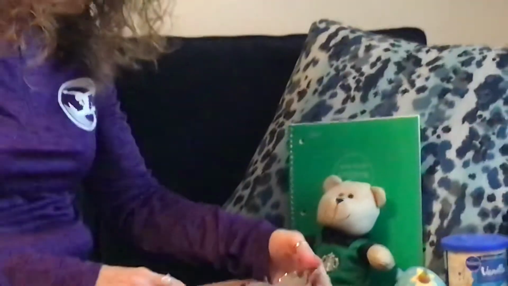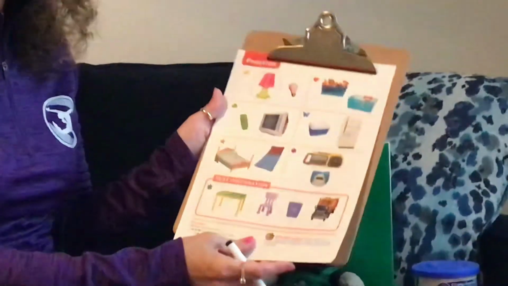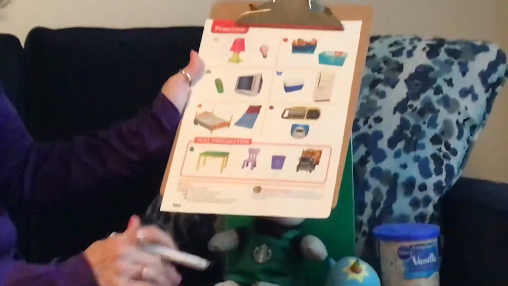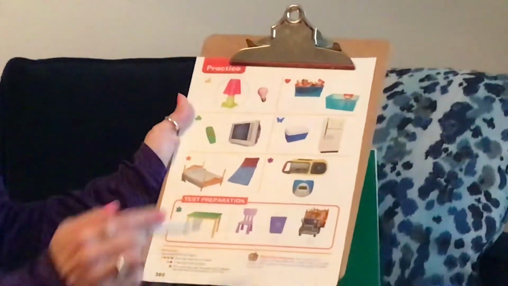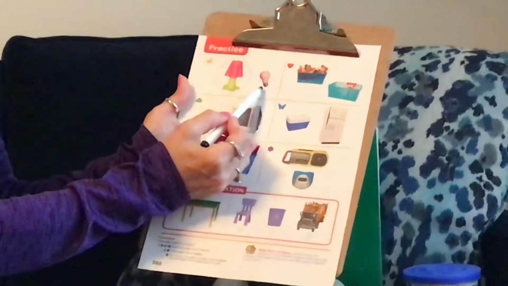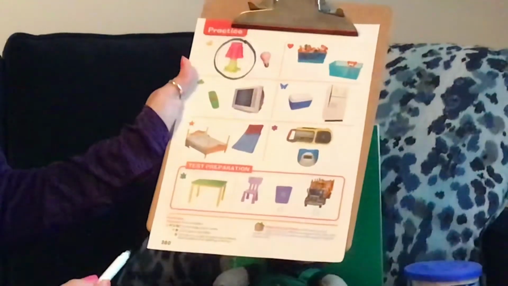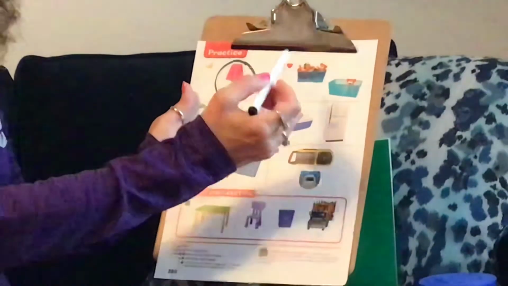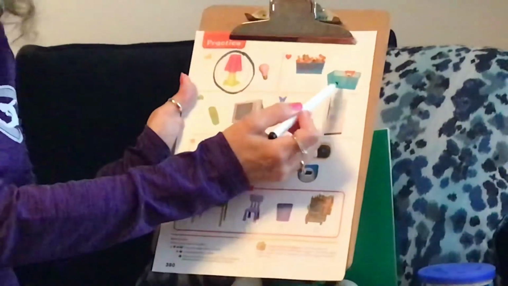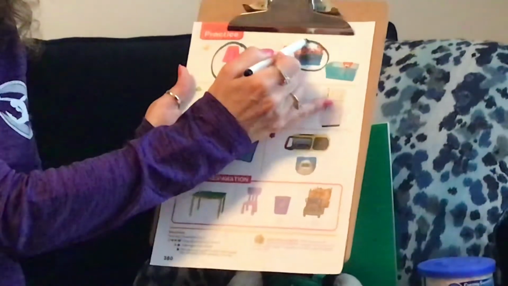Now let's turn our paper over. On this side, we're going to be doing some circling and Xing. We're going to start in the duck row. In the duck row, we're going to circle which object is heavier. So, is the lamp heavier or the light bulb heavier? It would be that lamp. Let's go to the heart row. In the heart row, which object is heavier? The container filled with toys or the container with only one toy? Yes, the container filled with toys is going to be heavier.